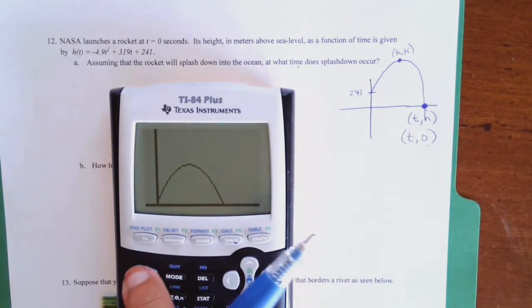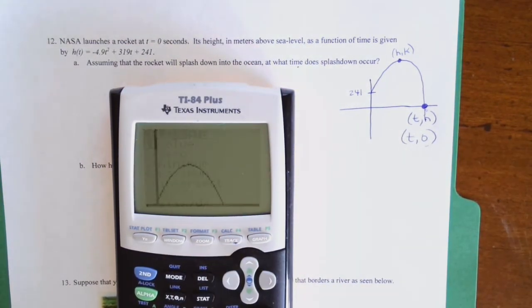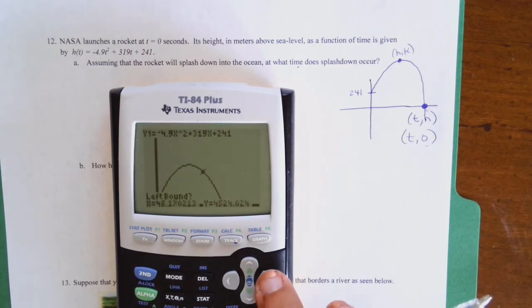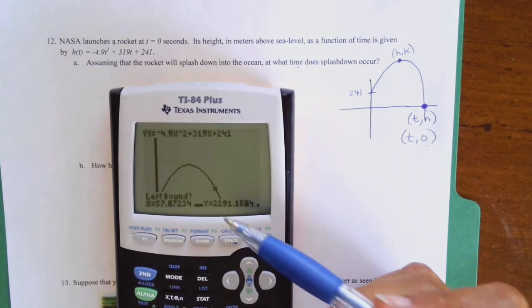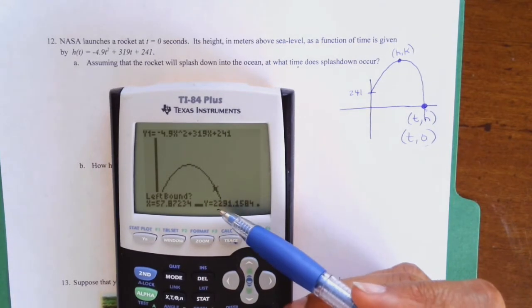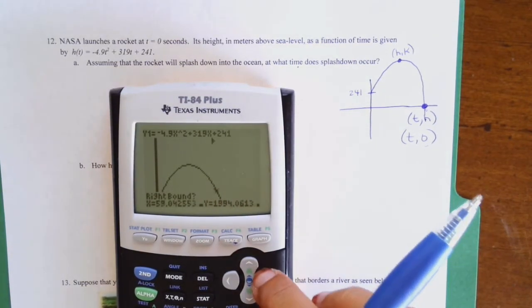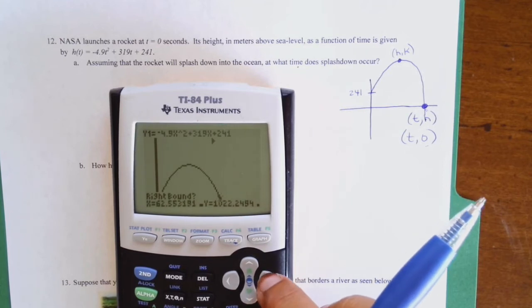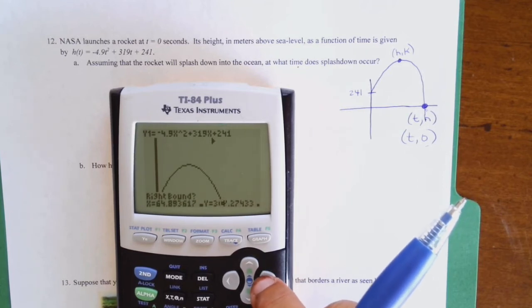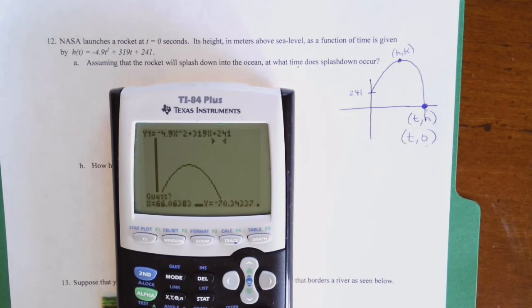All right, so I'm going to find where it hits the ground. That's a 0. So we're going to do second calc 2. Then left bound, which is anywhere to the left of this point over here. Even though those numbers are in the way, it's still there. Enter. Then the right bound. Just make sure you go under there. Enter. And then guess. All right, so there's the time that it hits the ground, or splashdown. 65.85. Well, we said 3 places, so 65.849 seconds.